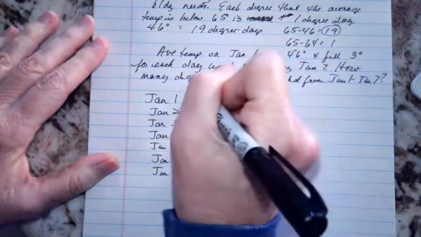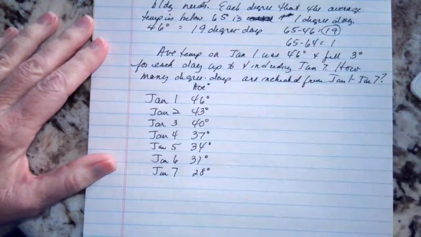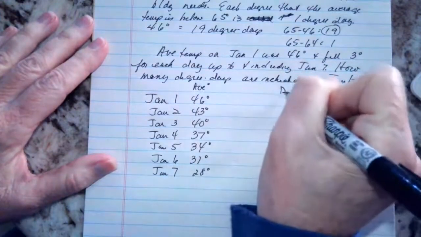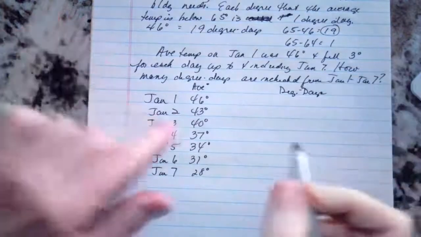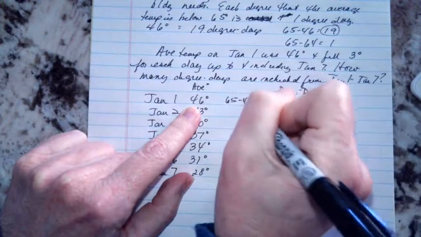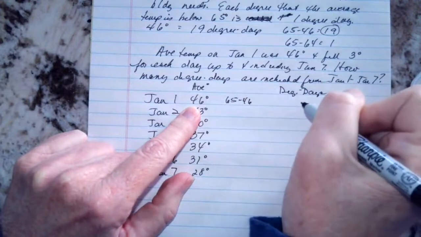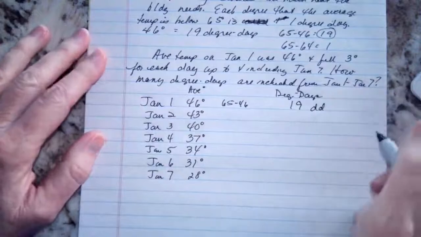So this is the average temperature for that day. Let's look at the degree days for each one. So at 46, that's 65 minus 46, that gives us 19 of those degree days.